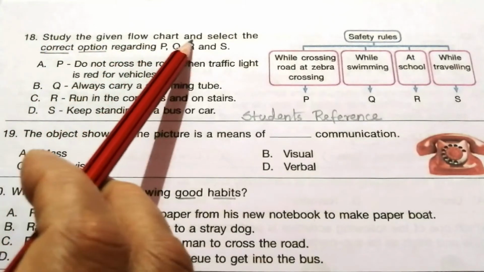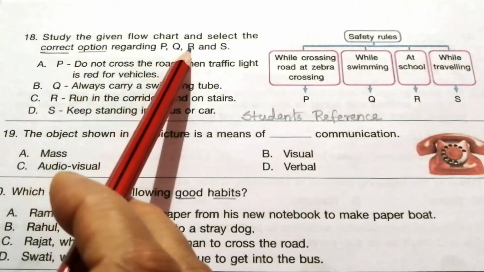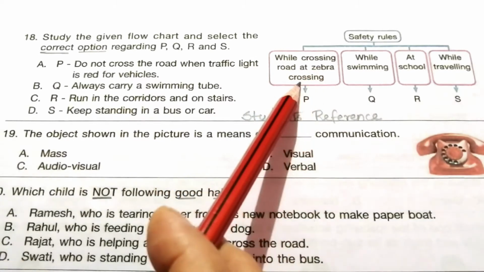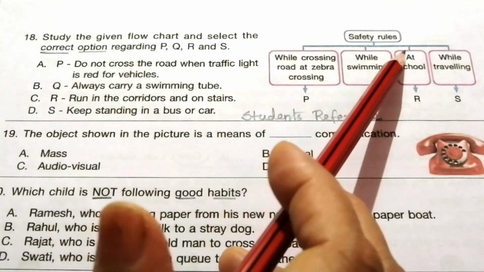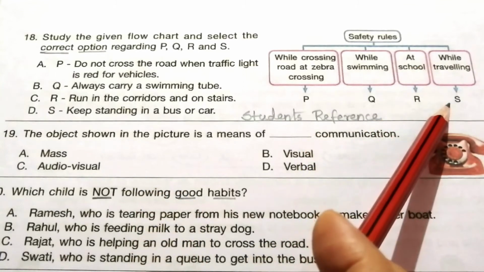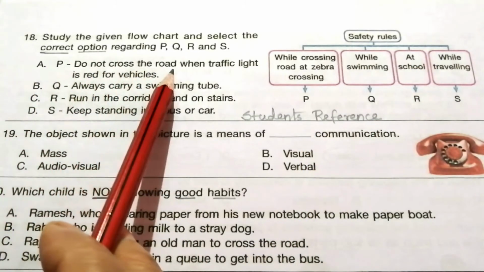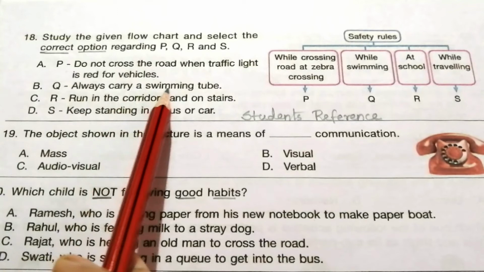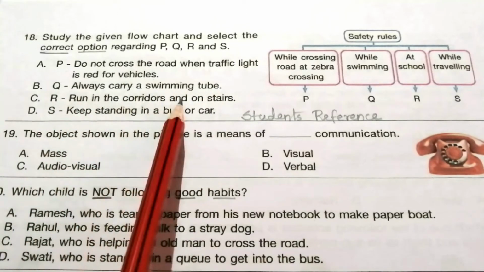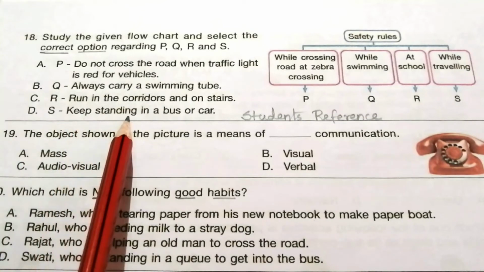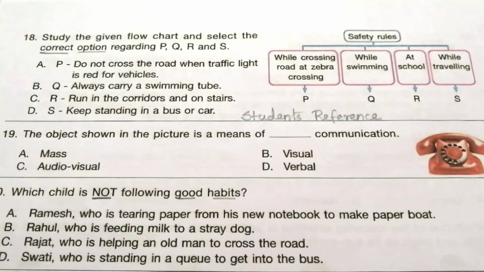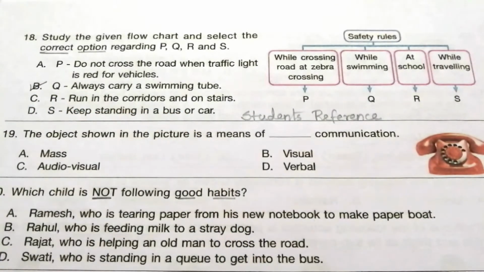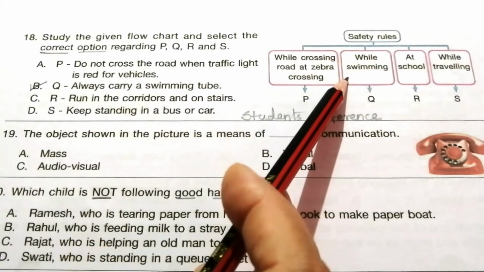18. Study the given flow chart and select the correct option regarding P, Q, R and S. Safety rules: while crossing road at zebra crossing P, while swimming Q, at school R, while traveling S. P. Do not cross the road when traffic light is red for vehicles. Q. Always carry a swimming tube. R. Run in the corridors and on stairs. S. Keep standing in a bus or car. The correct answer is B. Q. Always carry a swimming tube while swimming.